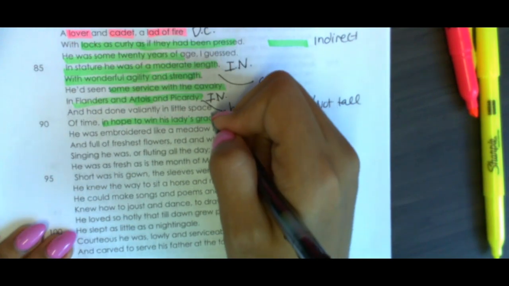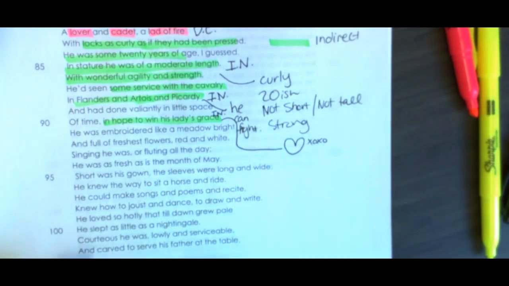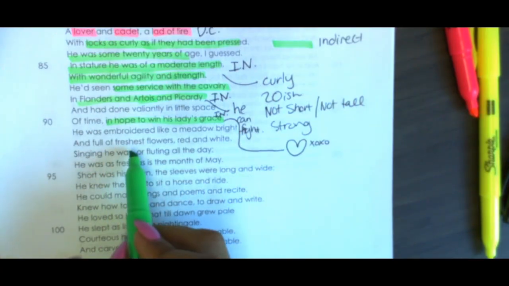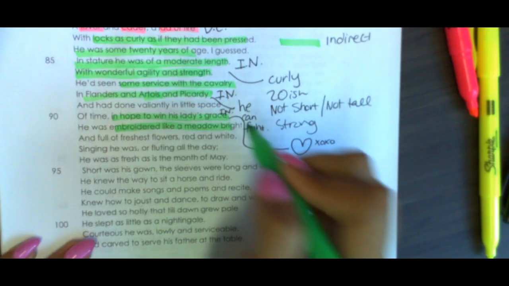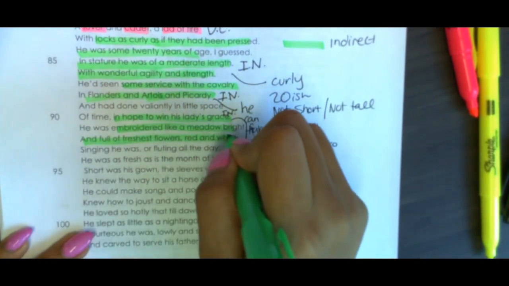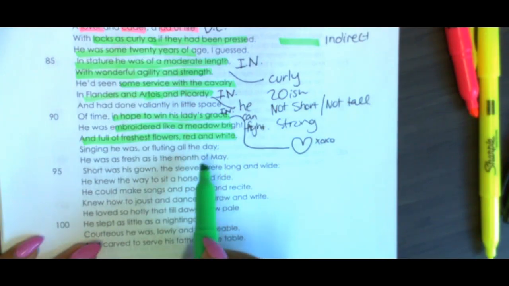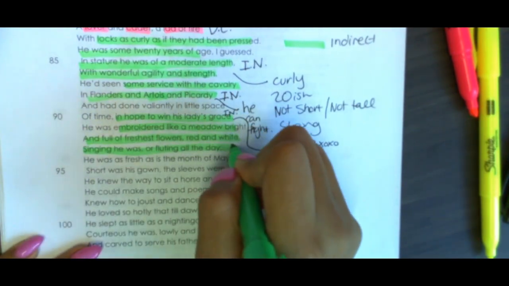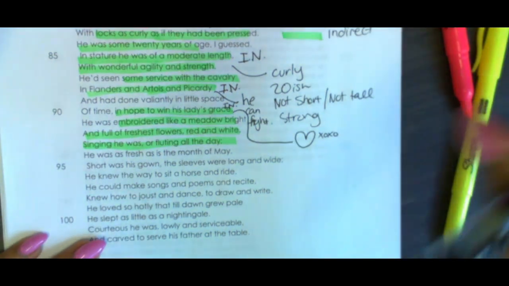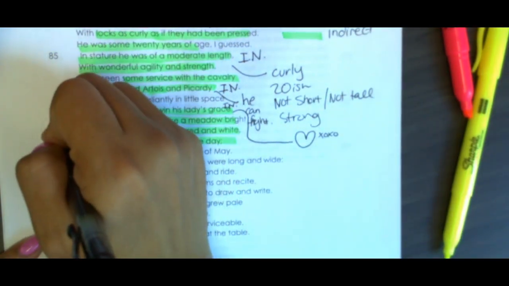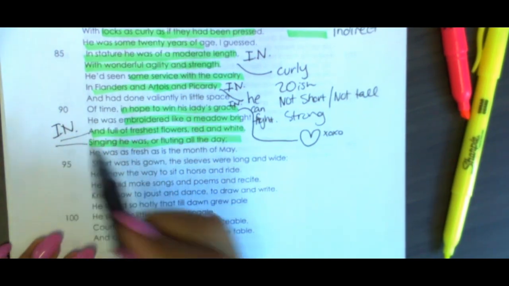So that's indirect, right? He was embroidered like a meadow bright, talking about what he's wearing, and full of the freshest flowers, red and white. Singing he was or fluting all of the day. Describing some more. He was as fresh as is the month of May. Then they switch it up, so all these ones are indirect. Telling us about his flowers, what he's wearing, that he's singing, that he's fluting.